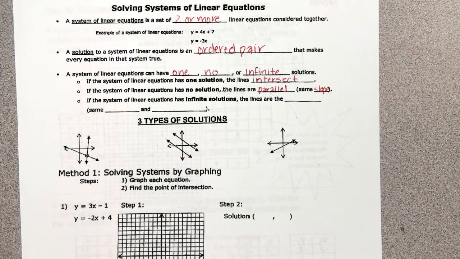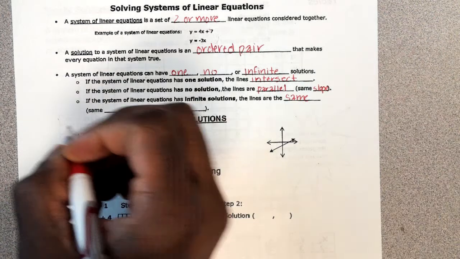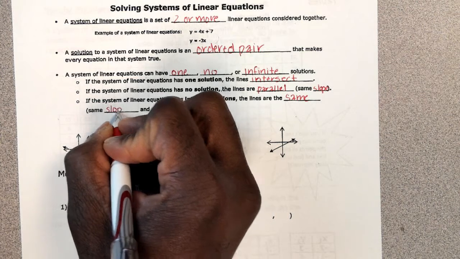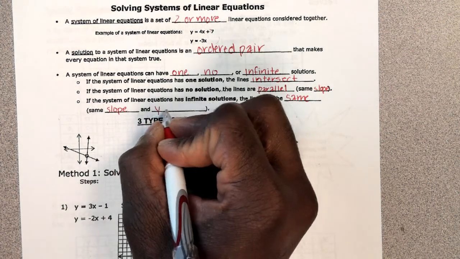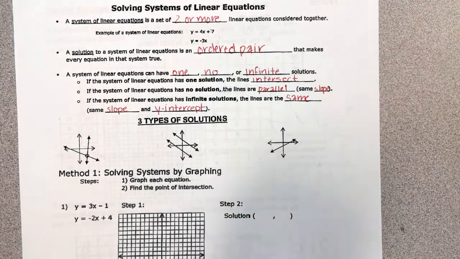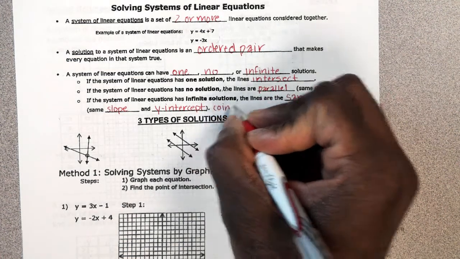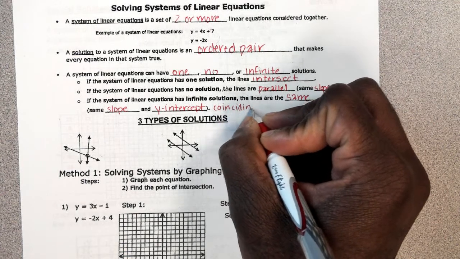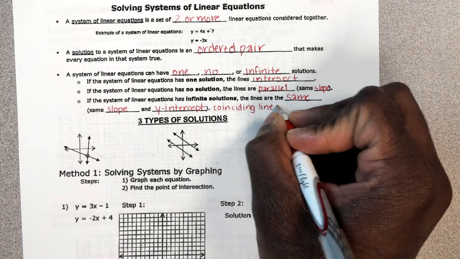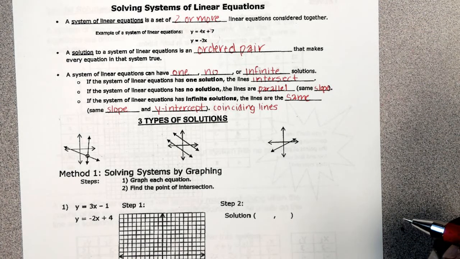And if the system of linear equations has infinite solutions, the lines are the same. So they have the same slope and y-intercept. Infinite solutions are also called coinciding lines. The equations may be written in different forms but equal the same thing.